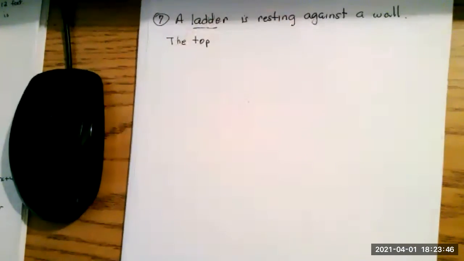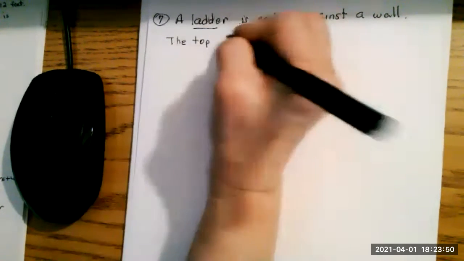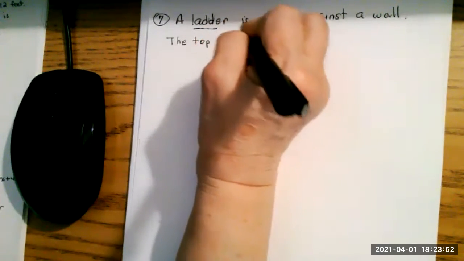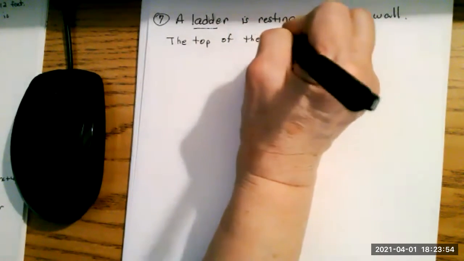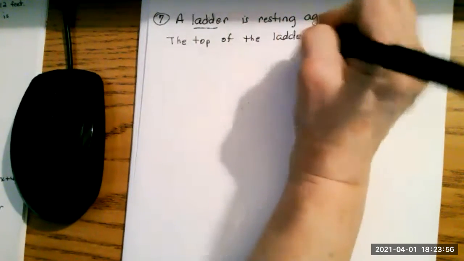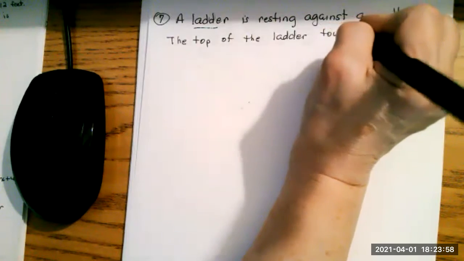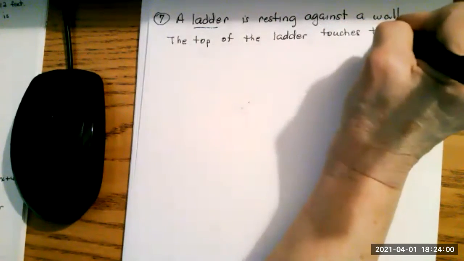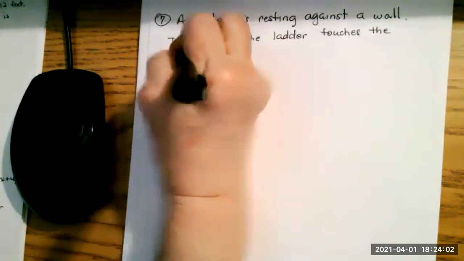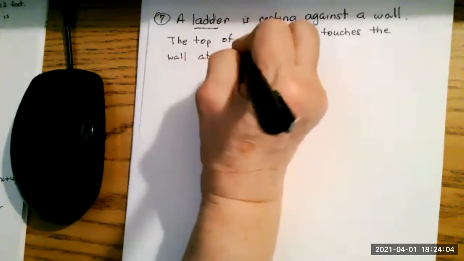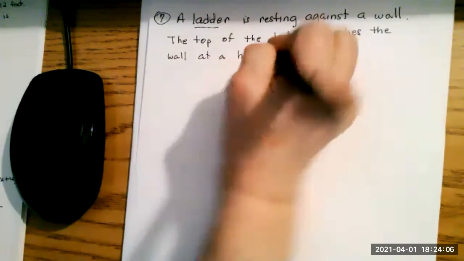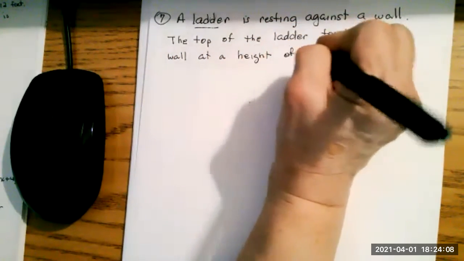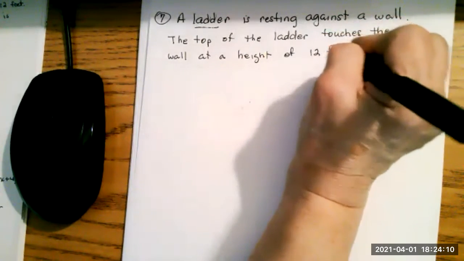It says the ladder is resting against the wall. It always is. The top of the ladder touches the wall at a height of 12 feet.